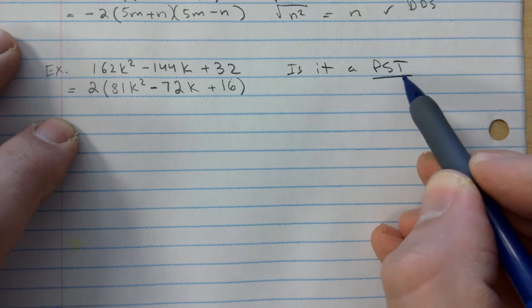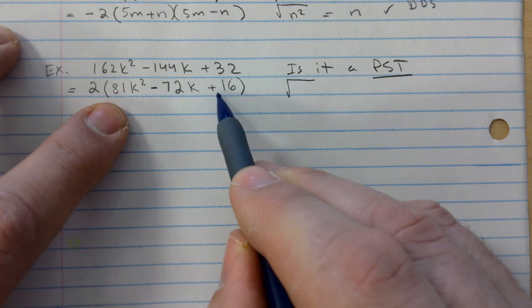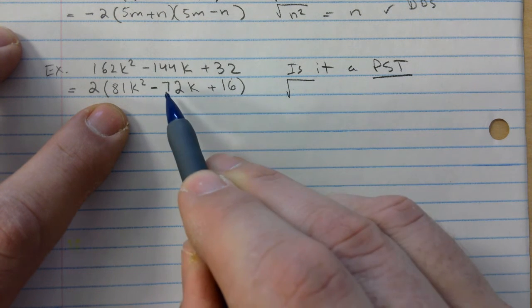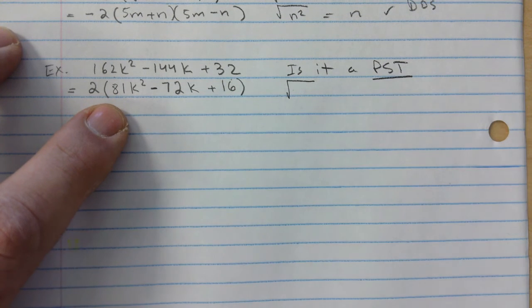Is it a perfect square trinomial? Let's check. They're both positive, so that passes the test. The middle term is even. I forgot to mention that, but the middle term has to be even or else out the window, okay? Right away, it's not going to be a PST.